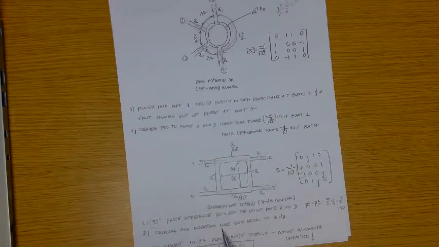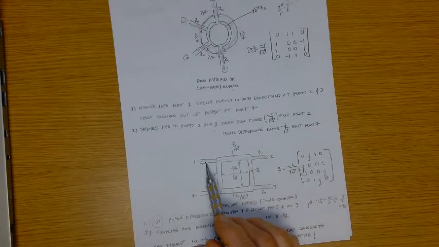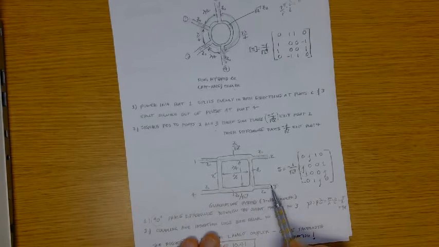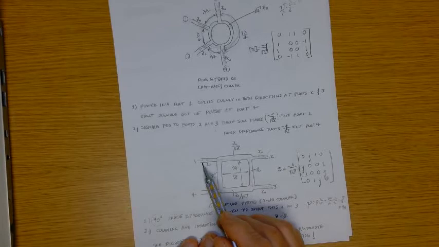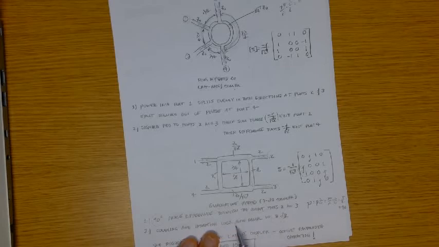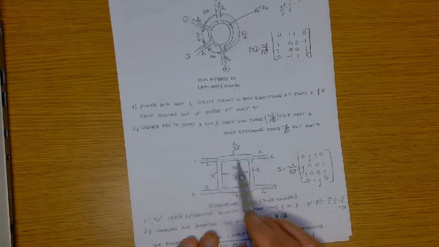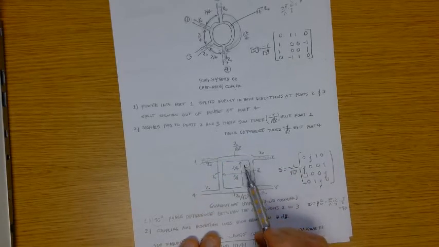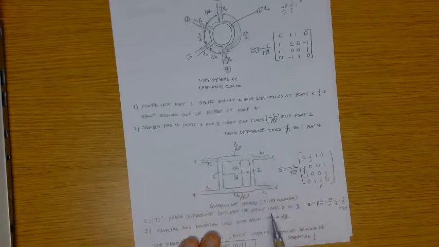And so he also points out that the coupling and insertion loss are both equal to 3 dB. Right? So the coupling, out of port 3 from the input at port 1, is 3 dB. And then insertion loss, going from port 1 to port 2, the device itself, right? Here's my port 1, here's my port 2. I insert the device, and so that causes some loss, and the amount of loss is 3 dB.